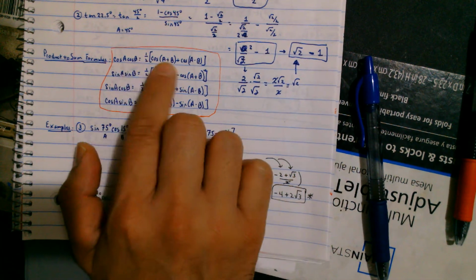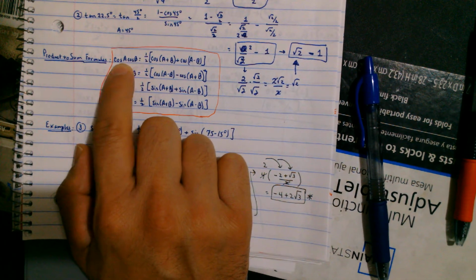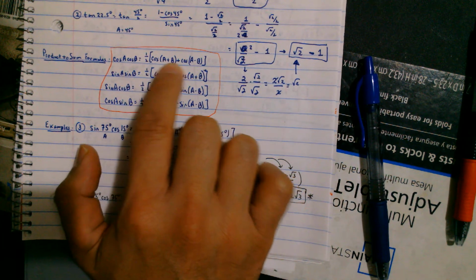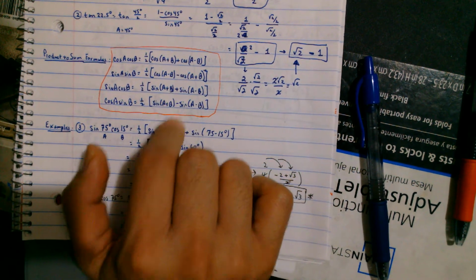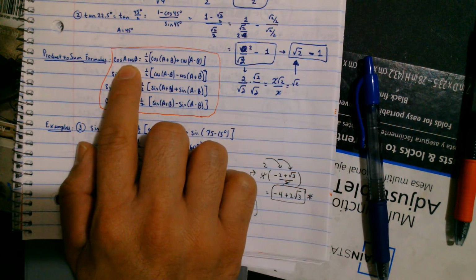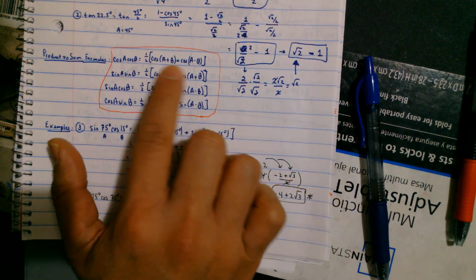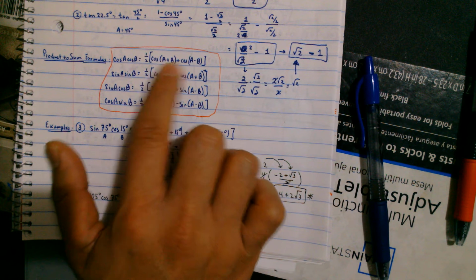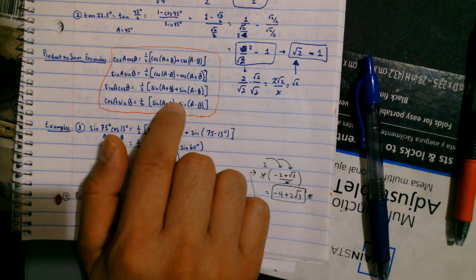What are called product to sum formulas. If you take two trig functions that are multiplied, you can trade them in for two that are added or subtracted. This might not seem so obvious right now as to why that would help, but in calculus, when you try to find the area under the curves of these functions, you try to integrate them. It comes very much in handy.